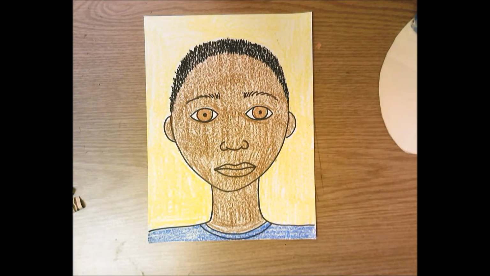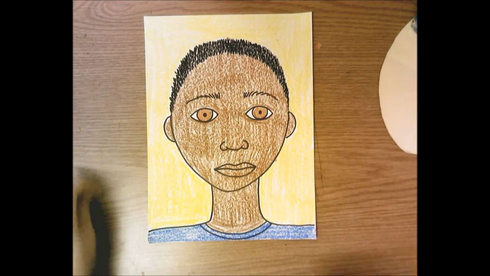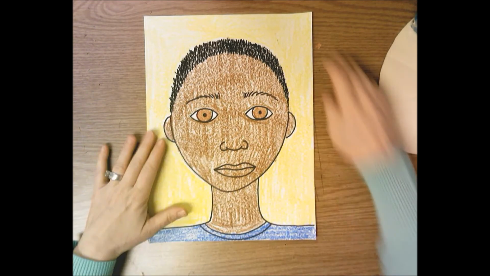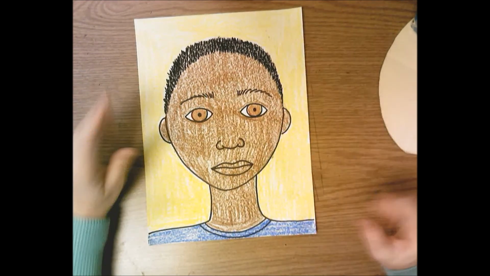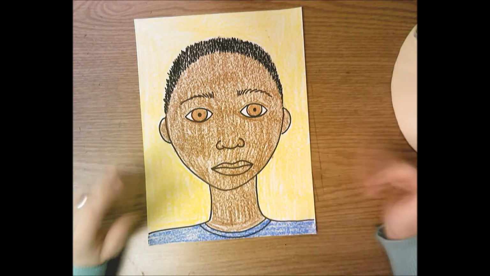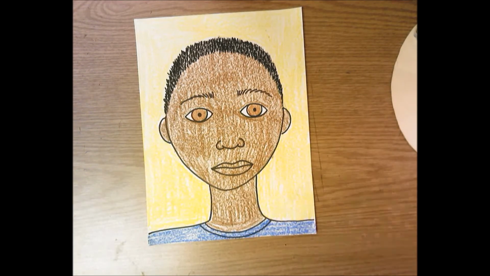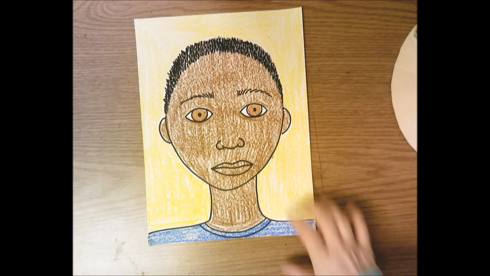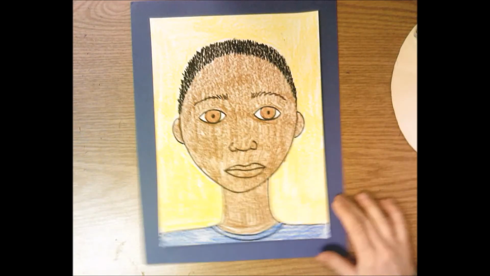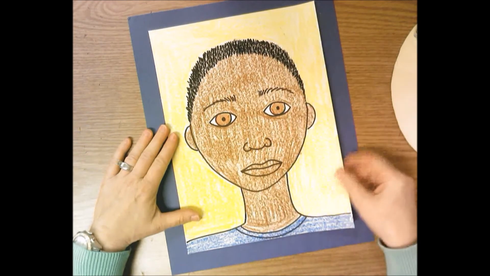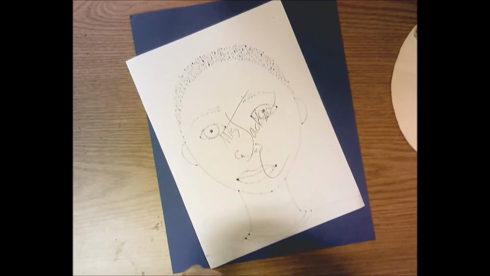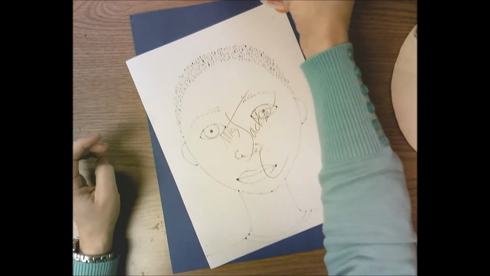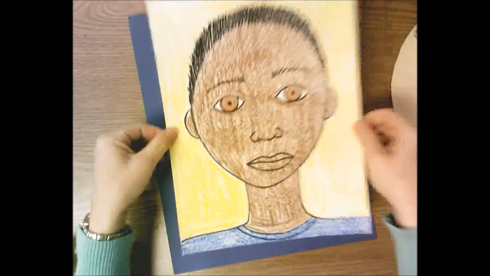Now the final thing you're going to do is get your artwork ready for display. So you are going to need to pick a paper to glue this down onto, whatever color. I'll have some choices out for you to choose from, and you're going to pick a color to glue your portrait to. Once you pick the background paper that you want to glue your self-portrait onto, you're going to flip it over and you're going to put a frame of glue on the back of your work. And then you want to put it right in the middle.